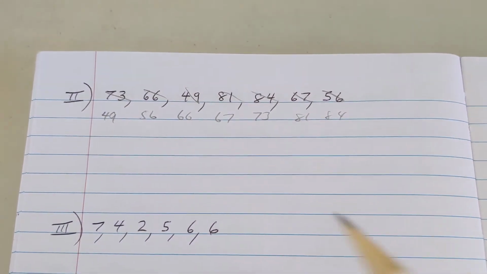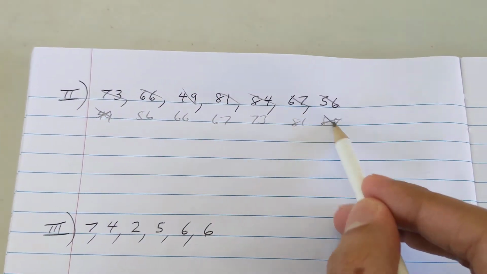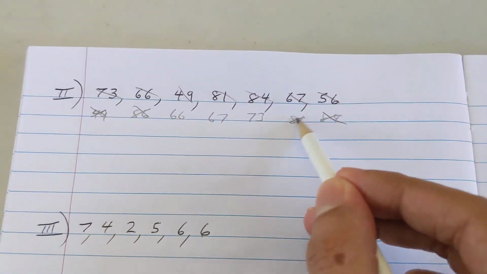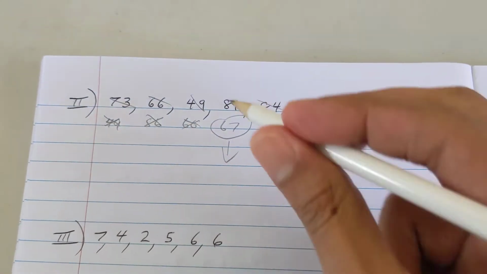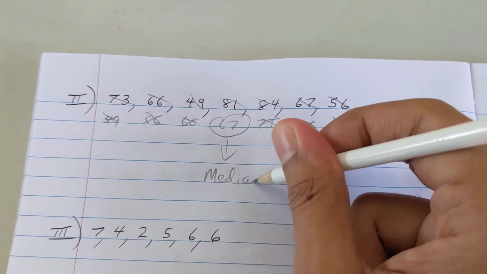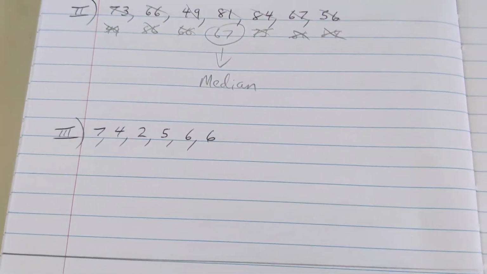And just like before, I'm going to pay off the ends. So the 49 pays off for the 84, and they go on. 56 pays off for the 81, they go on. 66 pays off for the 73, they go on. So whatever's left in the middle, that will be the middle value, the median. That's why we call it the median.